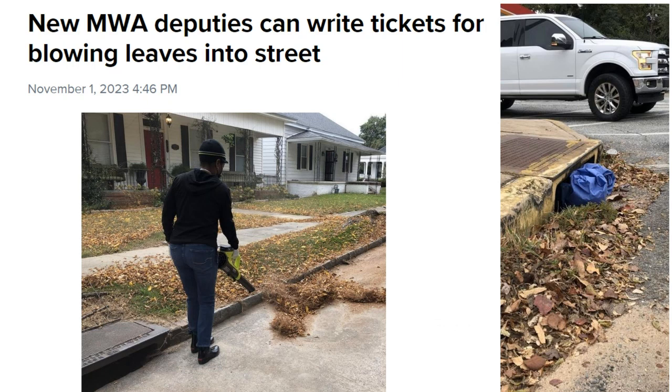This is down in Macon, Georgia. The Water Authority was having such a problem with people blowing their leaves or their grass clippings into the street that it was clogging the storm drains. They can now actually write tickets for people that are putting this stuff in the street, which then clogs the storm drains, which inhibits the ability to transport and move around this runoff water.